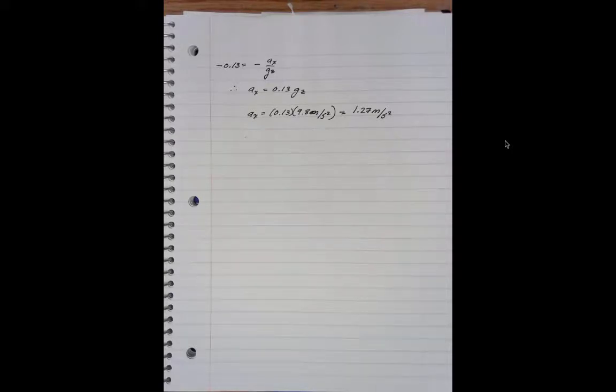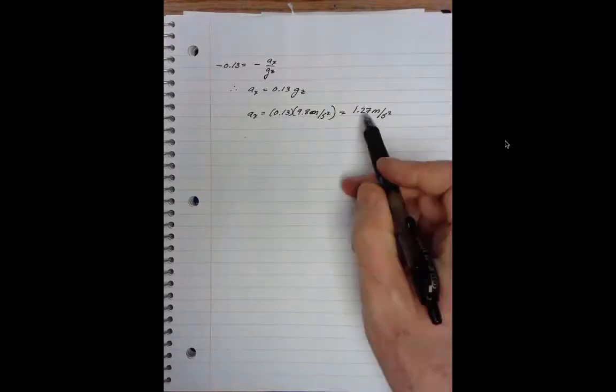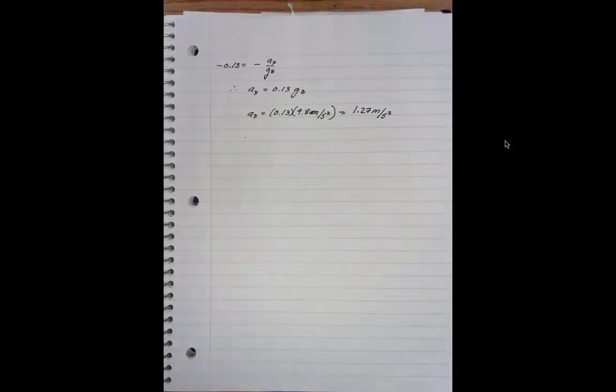A tenth of a g is substantial. I mean, that's about 1 meter per second per second. That was direct application of Euler's equation. So now let's study it a little bit deeper.